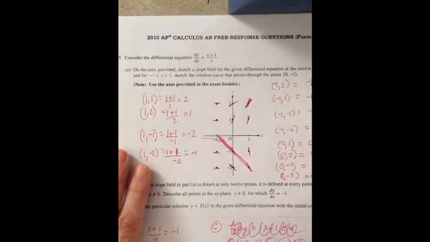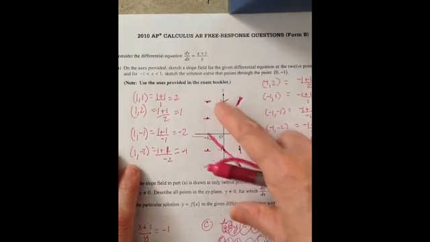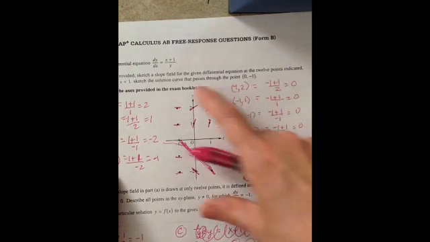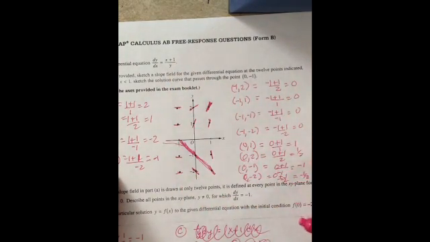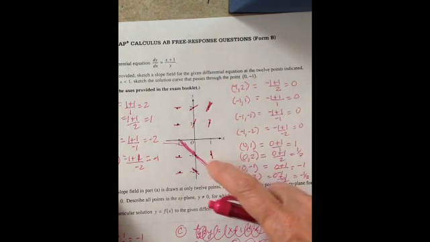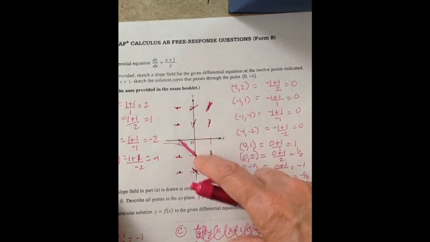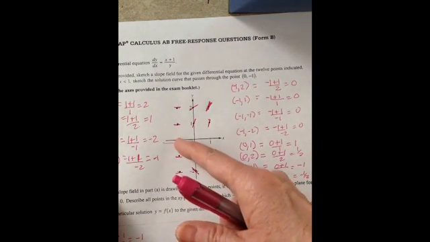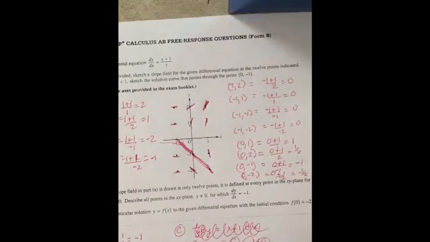So now we can look at the 2010. They give you the differential equation. They ask you to do the slope fields at the points. So again, you're just going to take the points, plug your values, get your slopes, and sketch them. And then it says sketch through (0, -1). So if you go (0, -1), and you follow, it's just going to be a straight line right there.